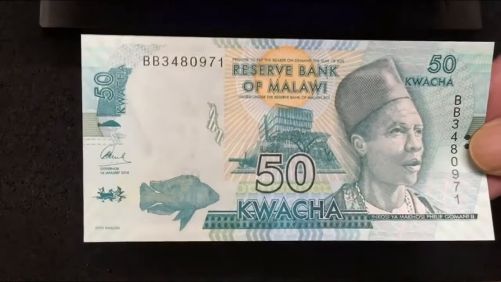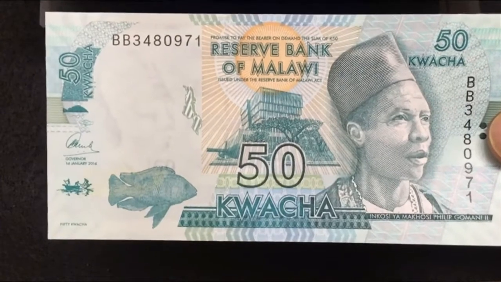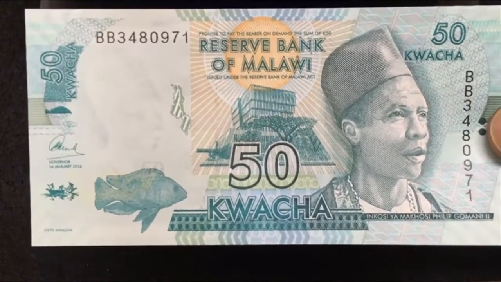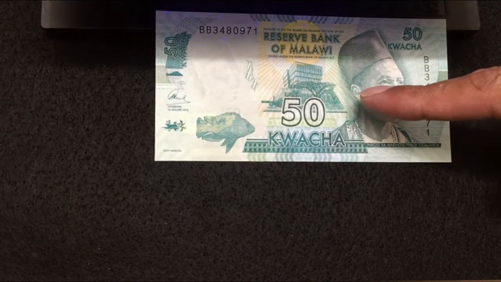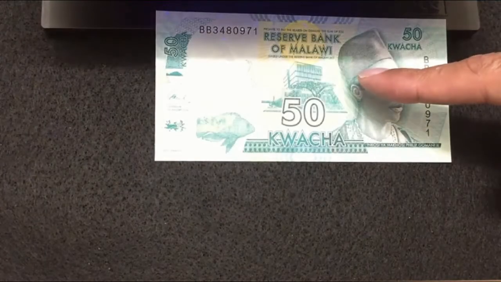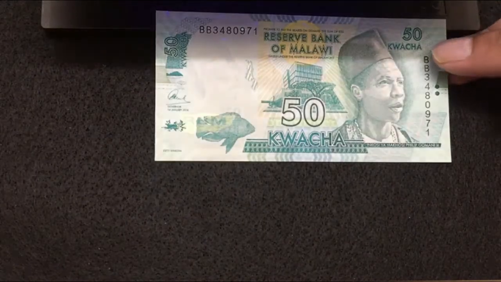This is how Malawi 50 Kwacha looks without the UV light. Let's put the back side under the UV light now. On the back side, I can see the serial number is visible under the UV light, and number 50 is within the rectangle, and there's a golden pattern here, as you can see. This number 50 rectangle is only visible under the UV light, so that's a good security pattern that is visible only under the UV light.